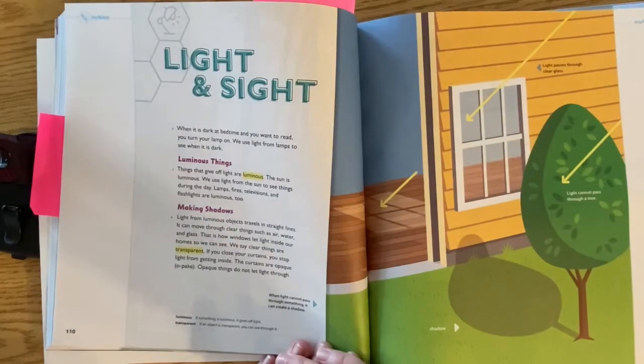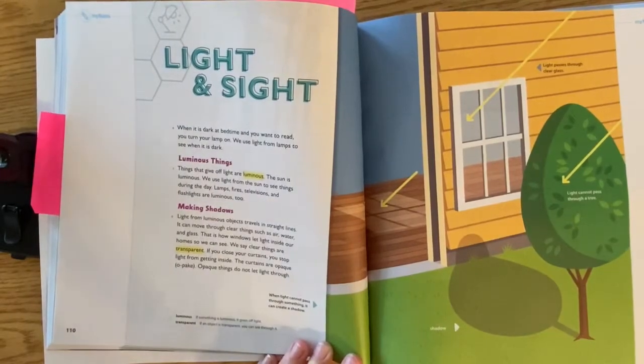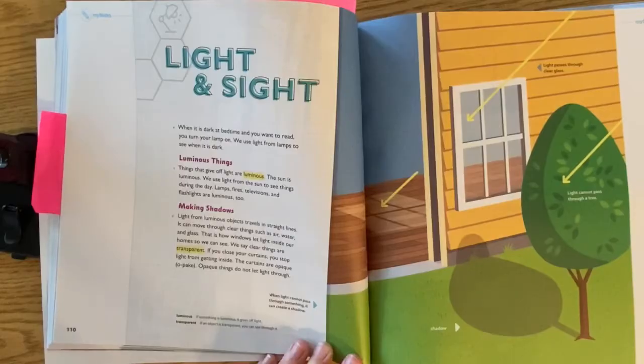Lamps, fires, televisions, and flashlights are luminous too. Making shadows. Light from luminous objects travels in straight lines. It can move through clear things such as air, water, and glass. That is how windows let light inside our homes so we can see. We say clear things are transparent. If you close your curtains, you stop light from getting in. The curtains are opaque. Opaque things do not let light through.